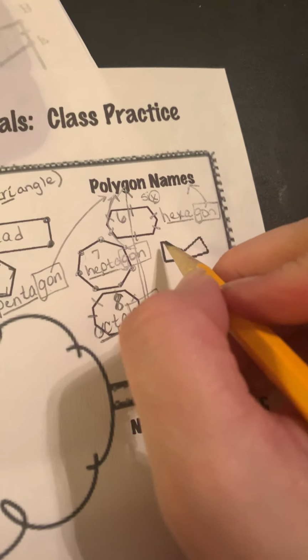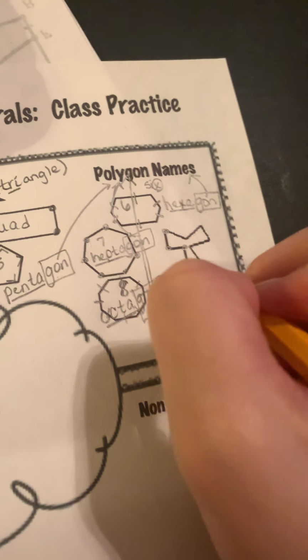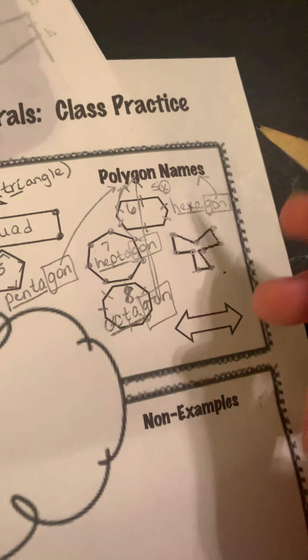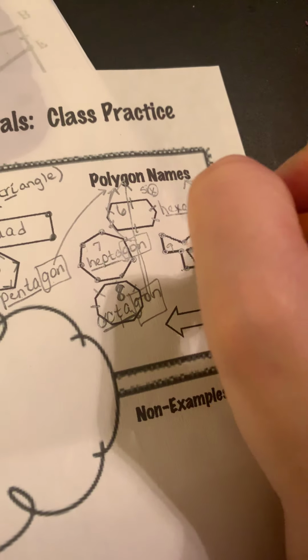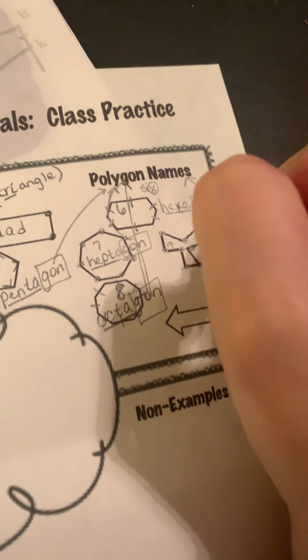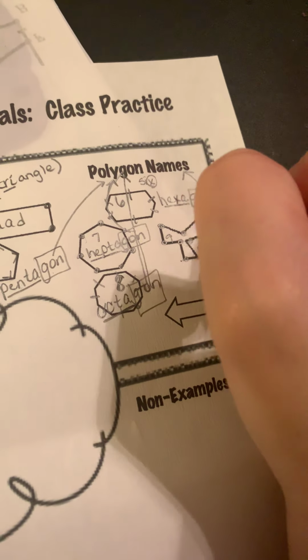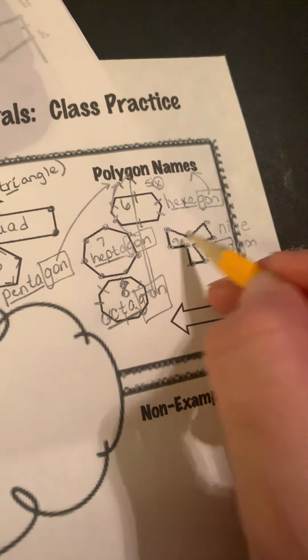All right, let's find the vertices. 1, 2, 3, 4, 5, 6, 7, 8, 9. 9, how do you spell 9? 9 is N-I-N-E. That N, 9 is nonagon. Nana, 9. Or like my Nana is 90, she's old, 9s.